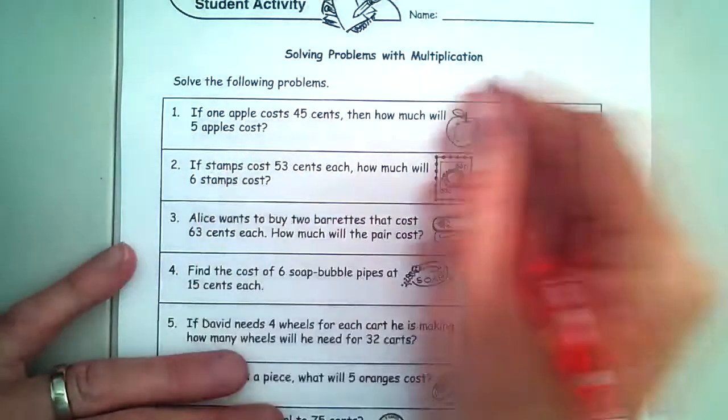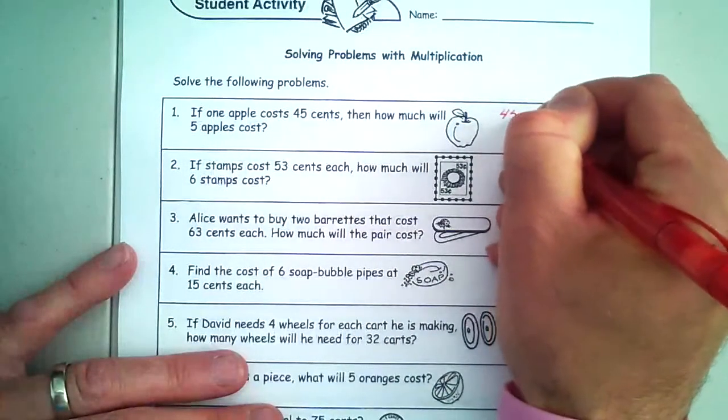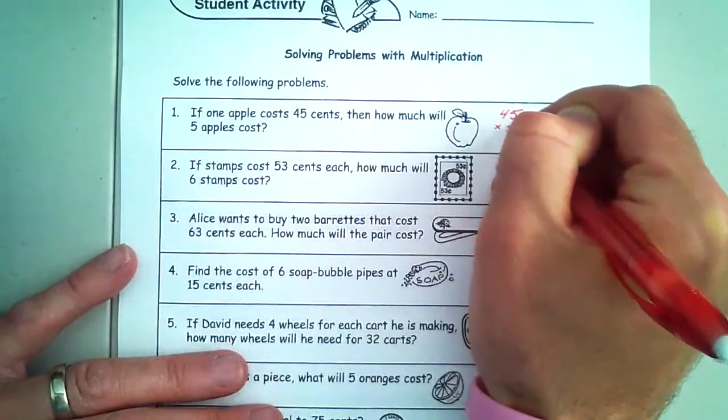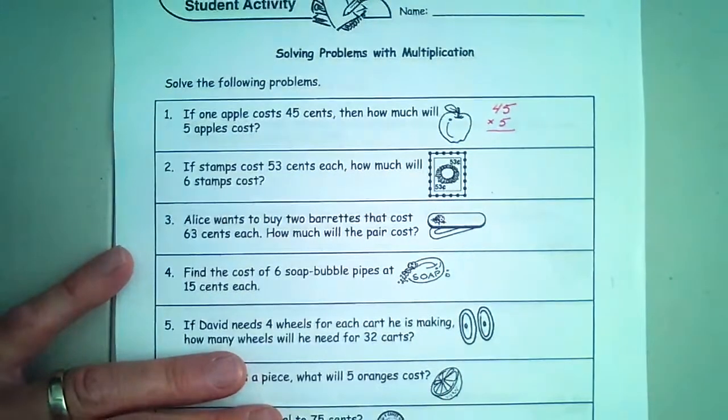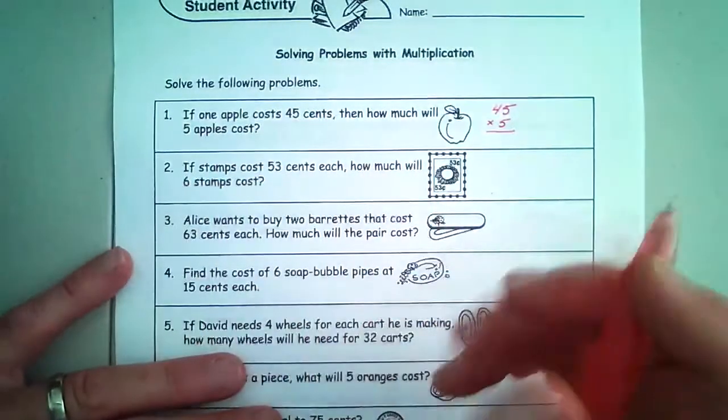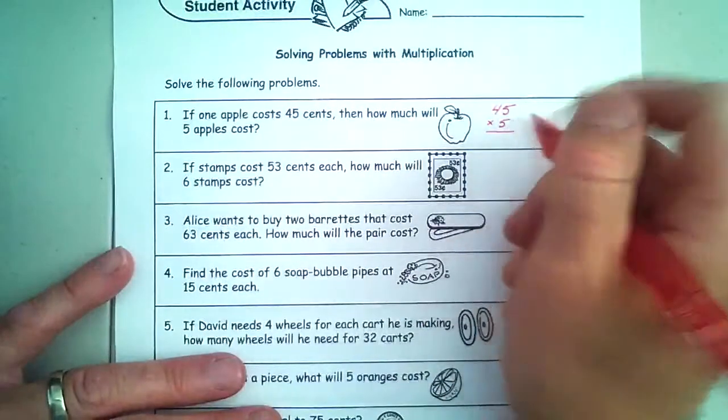And so you'd want to do your math over here. You have 45 cents and there's 5 of them, so it's just a very simple 45 multiplying by 5. They're not really tricking you with any extra information in these ones. So go ahead, and like I said, it's just more practice.